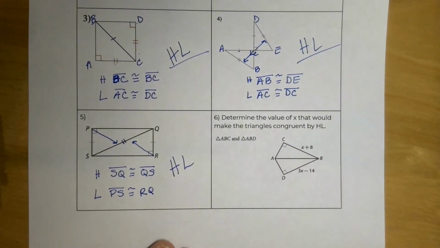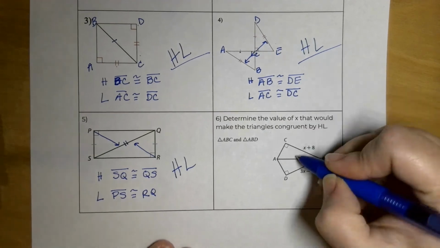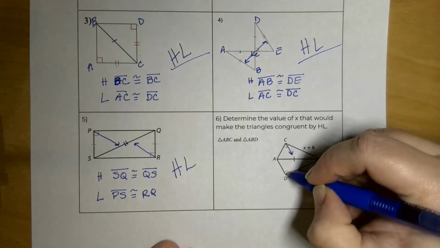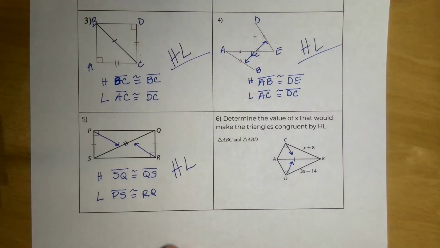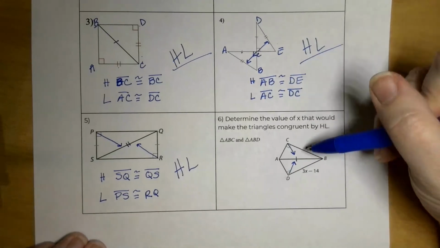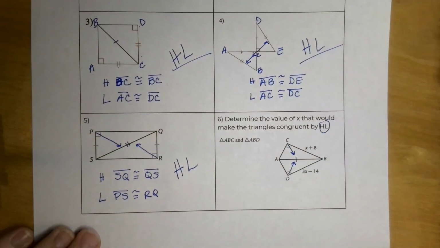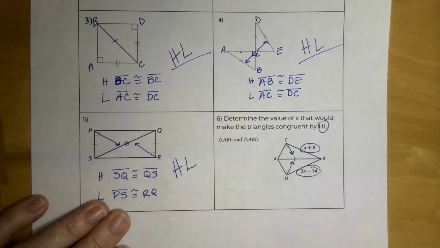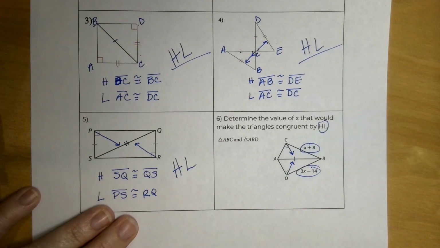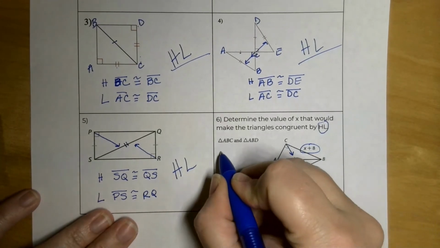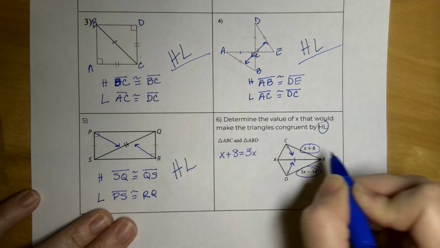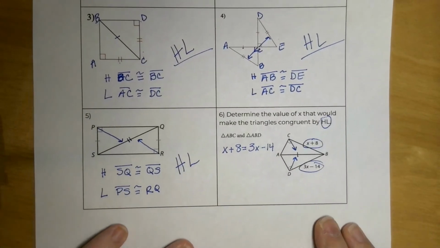All right, number 6, determine the value of x that would make the triangles congruent by hypotenuse leg. Well, we can see that the hypotenuses are congruent because they're sharing a side. It's the same segment. If I need to have these two triangles congruent by hypotenuse leg, I need to have a congruent leg in each of the triangles. So those two legs need to be congruent to each other. How can I set them equal? I say x plus 8 has to equal 3x minus 14. And this is the equation I'm going to solve.